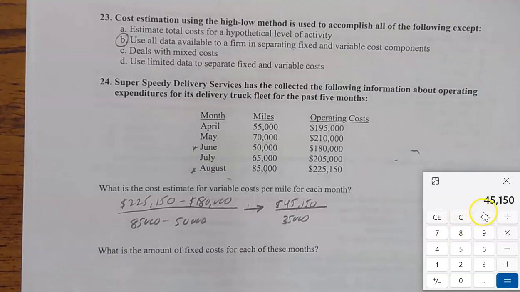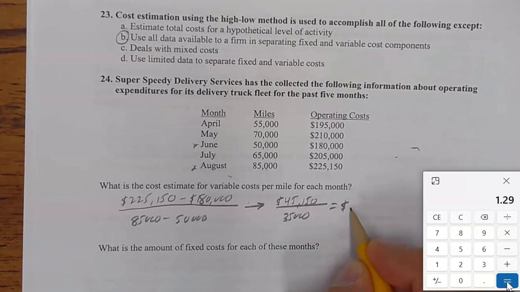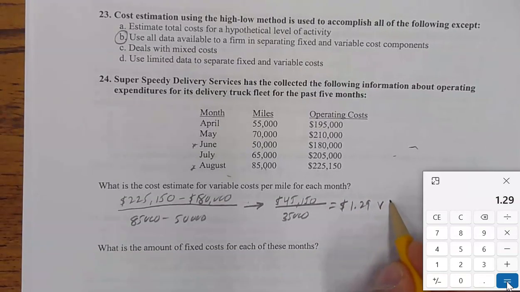And so now I'm going to divide this 45,150 by this 35,000 here. And I come up with $1.29 variable cost per unit.